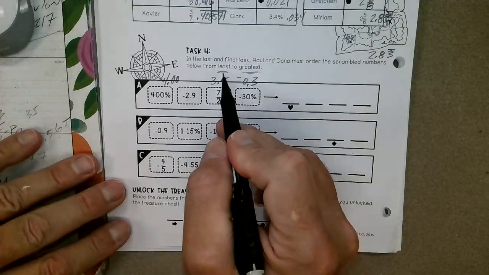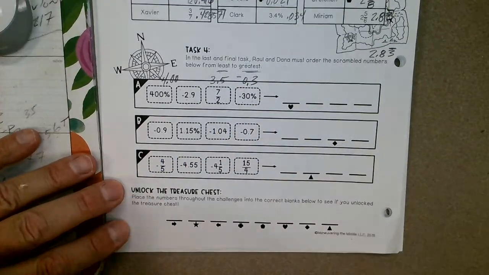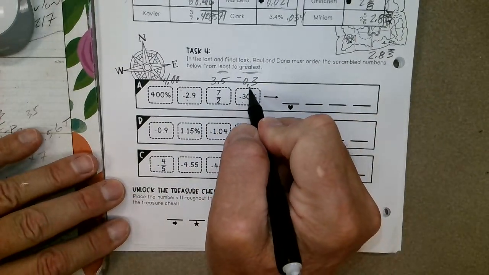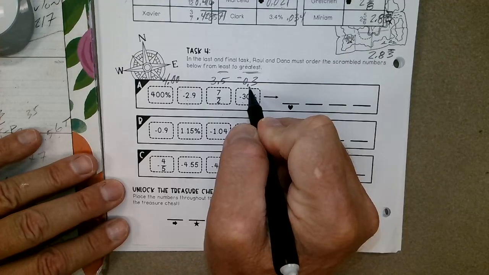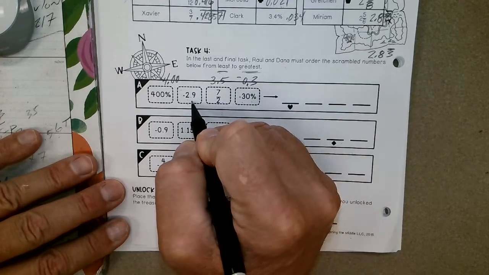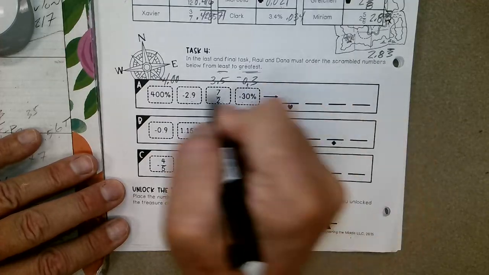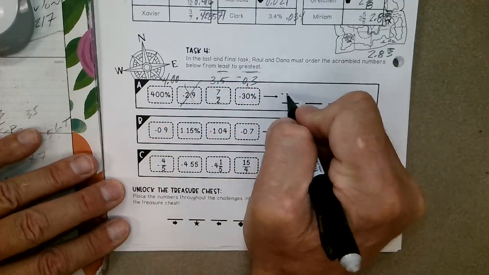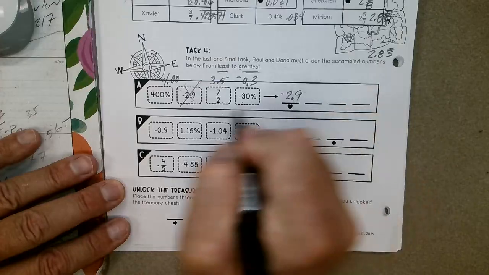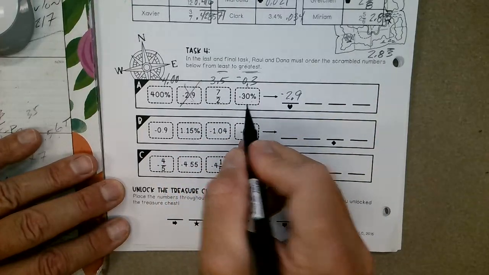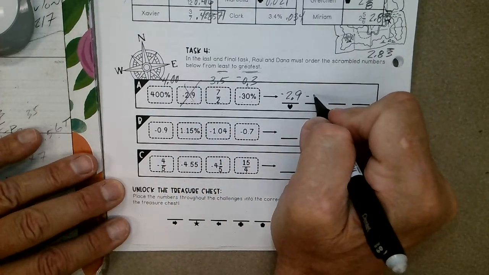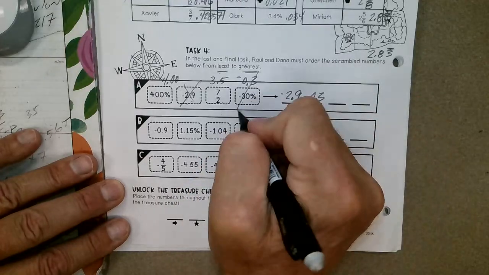What is the smallest, least to greatest? So the smallest one, well, clearly, is going to be negative 2 9/10. This is not quite negative 1. So the first one is negative 2 9/10. The next one is the next negative, which is negative 3/10. Cross it off.